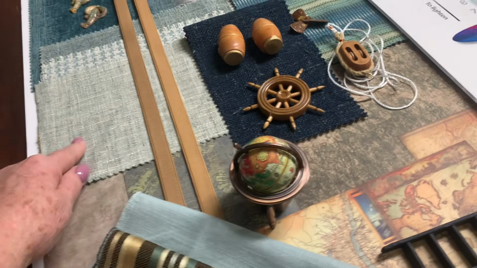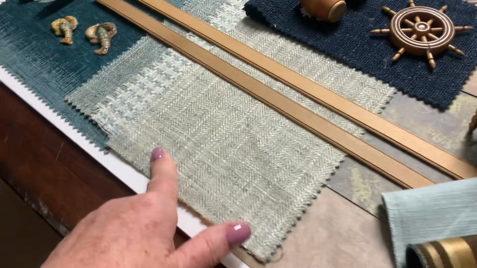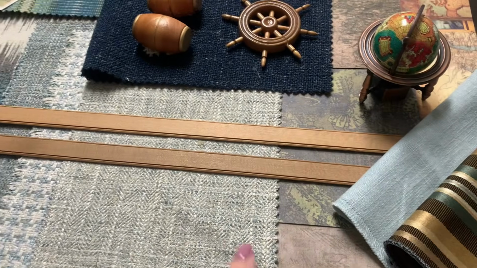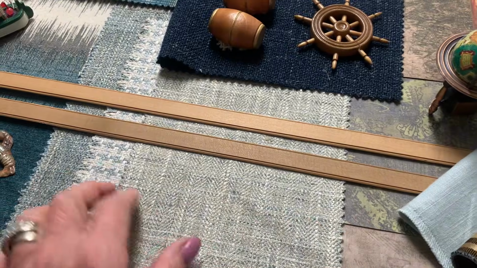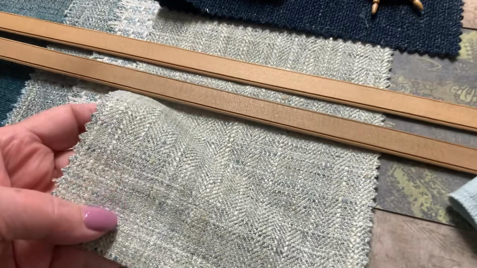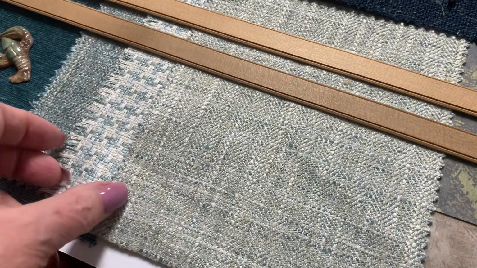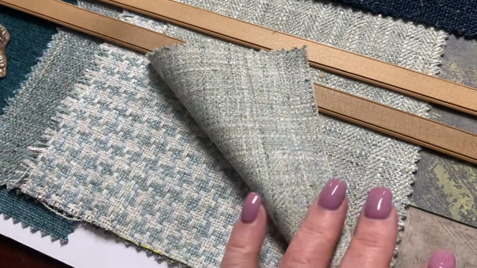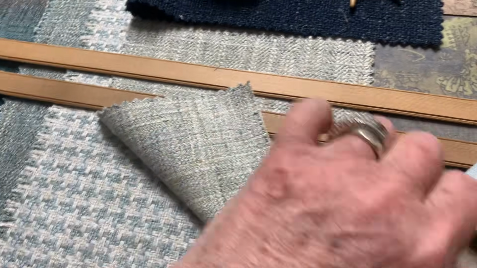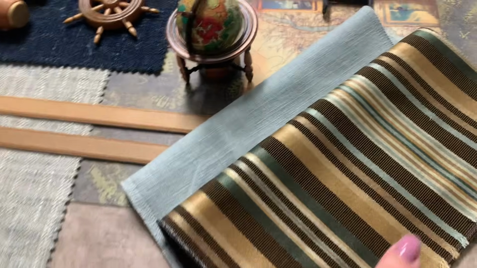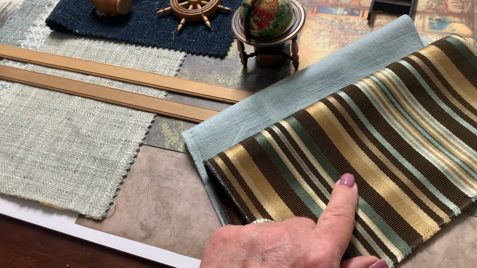The same with these 3 tweedy fabrics. They pull on the lighter values, but they still give interest because they've got nice pattern and texture, but they're not bold and in your face like this stripe.